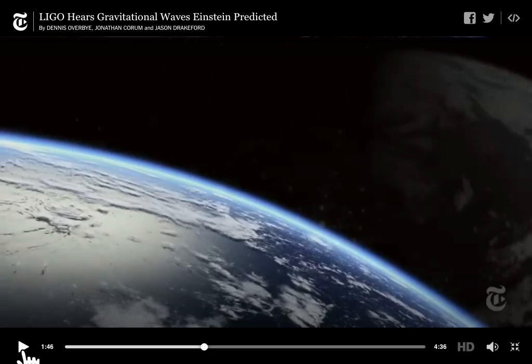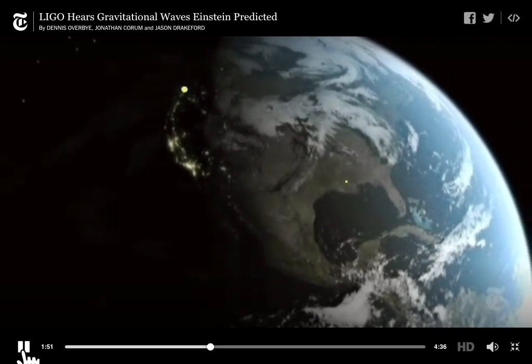Because if it happens right now, 1 billion light years away, we'll never see it, because it'll take 1 billion years for it to get to us, right? So it had to have happened 1 billion years ago, 1 billion light years away, right? But in Louisiana and Washington, 2 of the most sensitive detectors ever built have been waiting and listening.